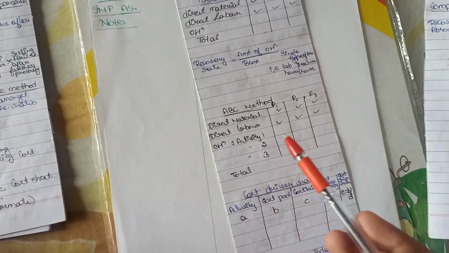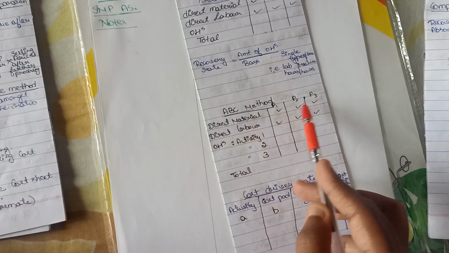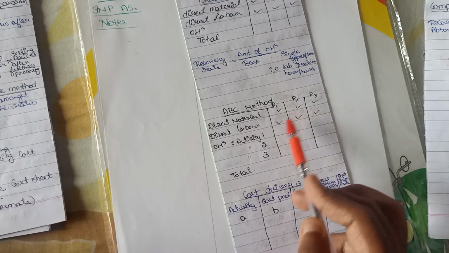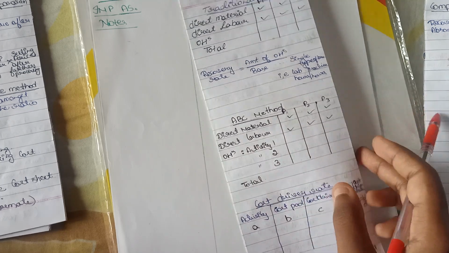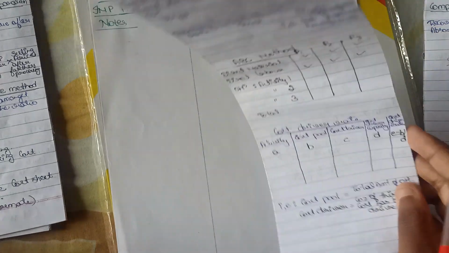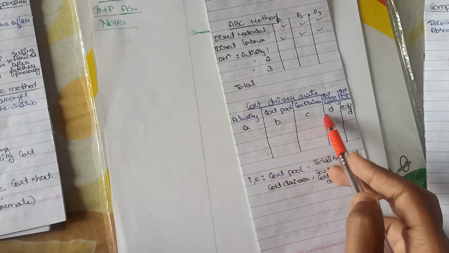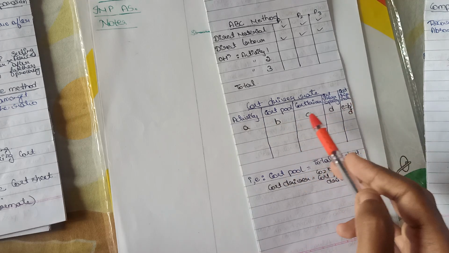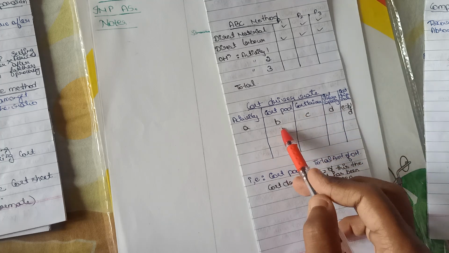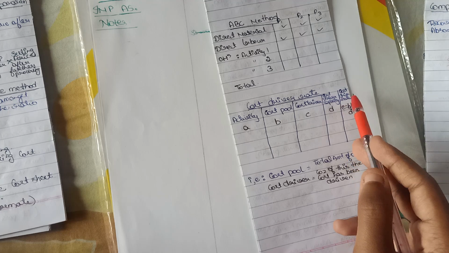We take the overheads and divide them at that rate, then we get the total cost. But in the ABC method, direct material will be taken, direct labor will be taken, and overheads will be taken activity wise. That is the cost driver rate. Activity A, B, C, D and E: cost driver rate is equal to B by D. Cost pool divided by cost driver capacity gives the cost driver rate.